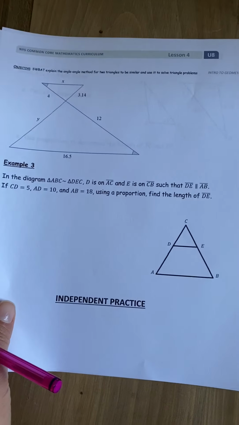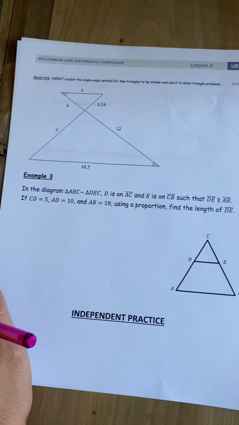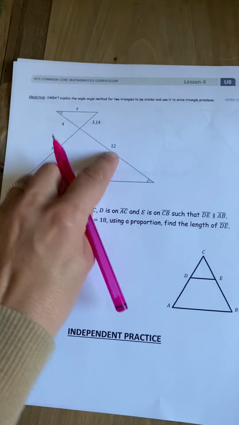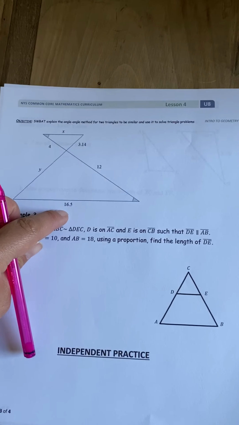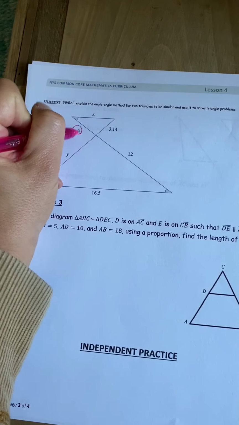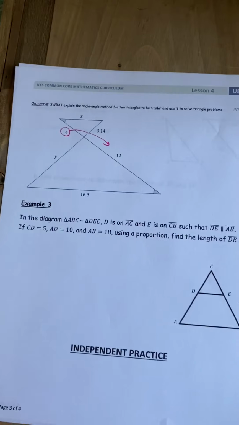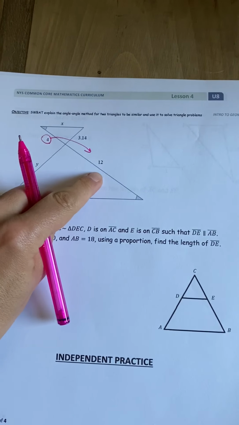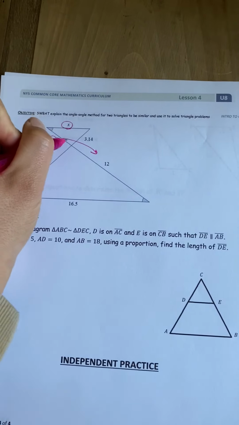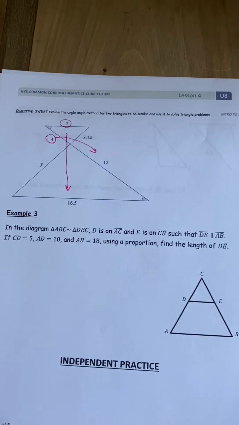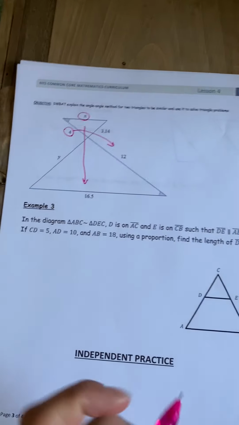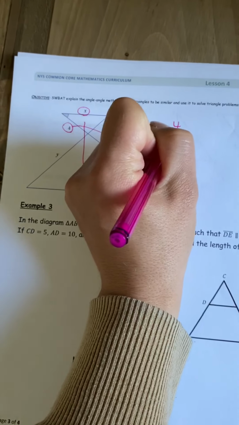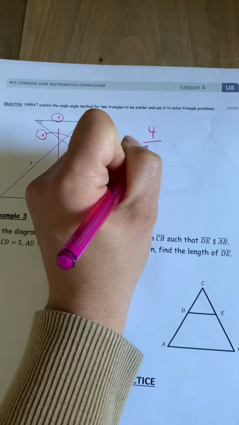All right, so I got this right here. This piece is corresponding to this piece right here, and then this piece is going to be corresponding to this piece right here. So I'm going to go from 4 to 12. If I'm starting from my 4 going to the 12, I need to start at my X and go down to my 16.5. Okay, so when I make my proportion, it's going to be 4 over 12.